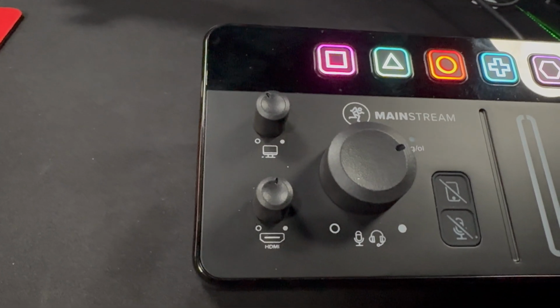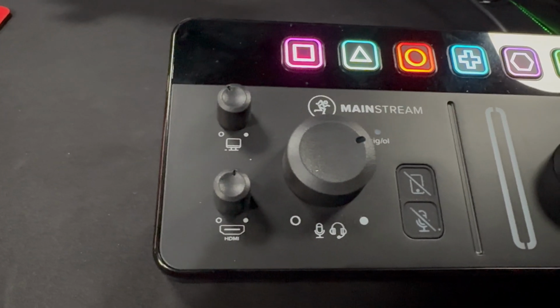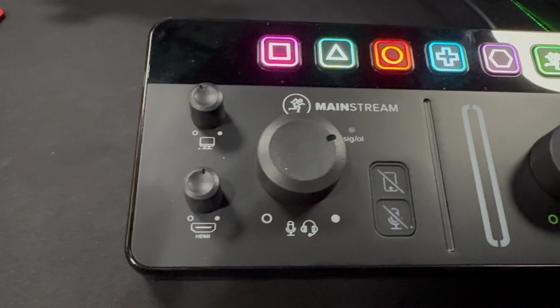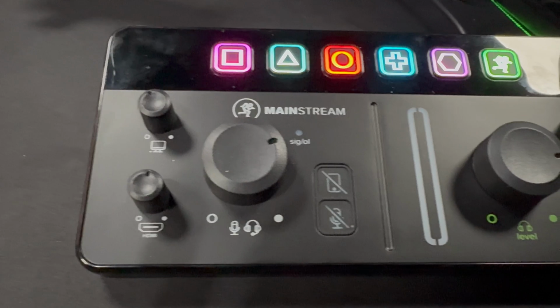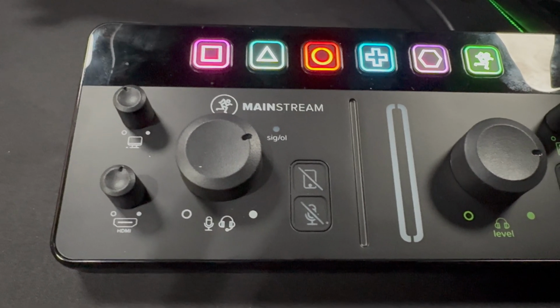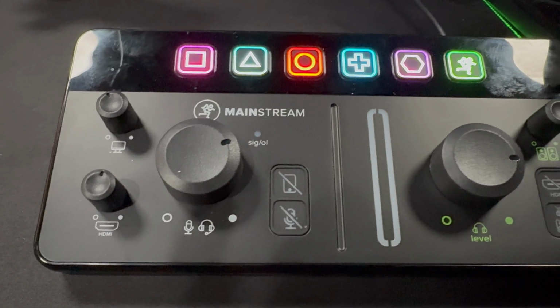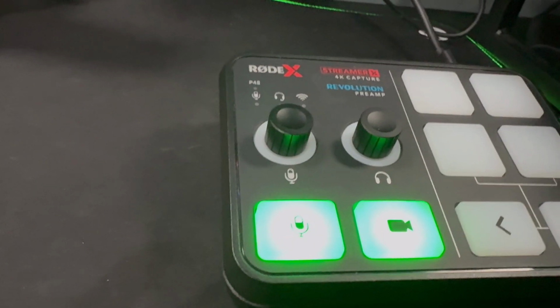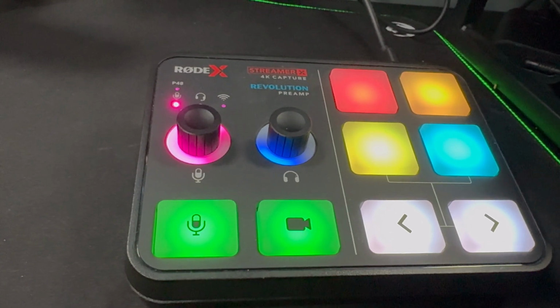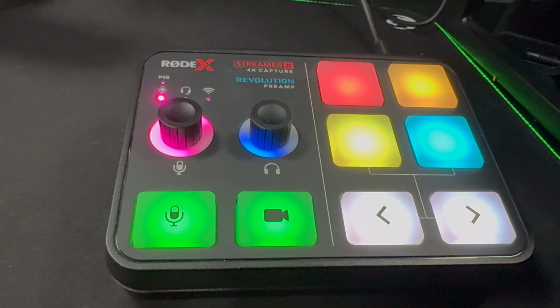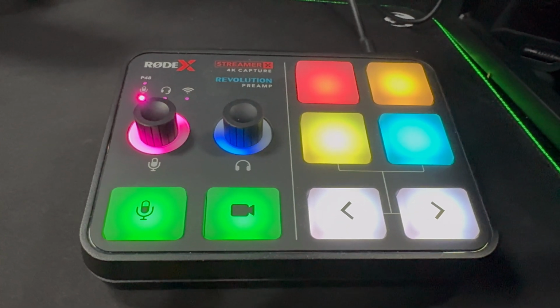So, okay, on the front, we have for the Mackie Mainstream, we've got knobs for all of the things. So where you can turn up and down your volume on like your HDMI, your computer, your headset, your monitor speakers, and then you've got the mute buttons for all of the inputs and outputs on the back. On the Streamerx, we have a multifunction button that switches between the microphone, the headset, and wireless Rode devices that may be hooked up, and then one dedicated for your speakers.